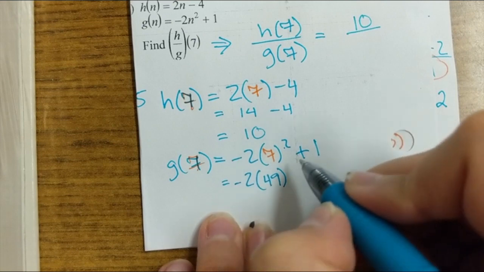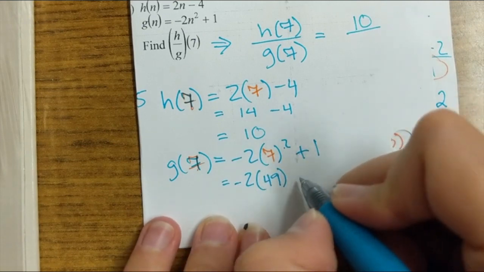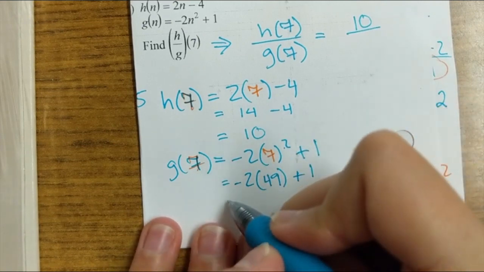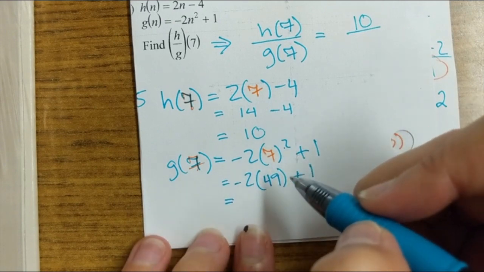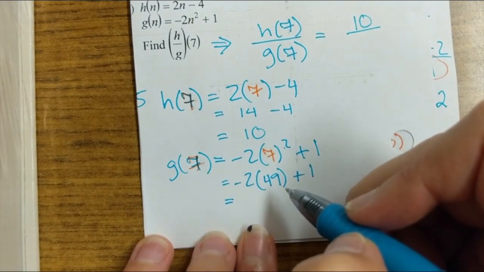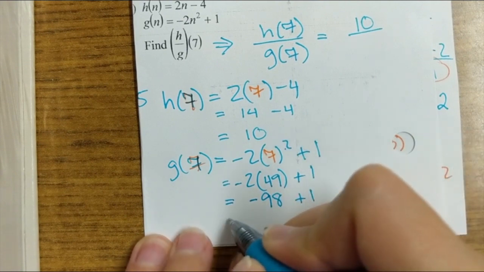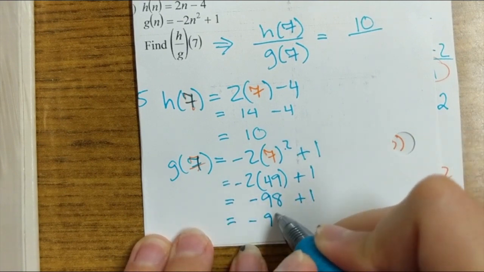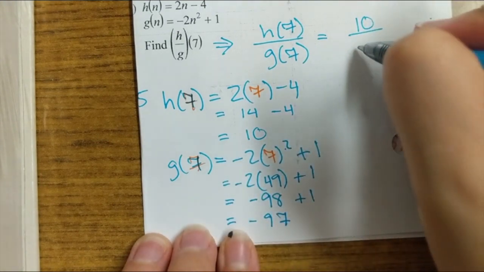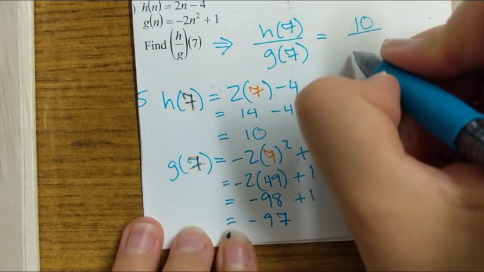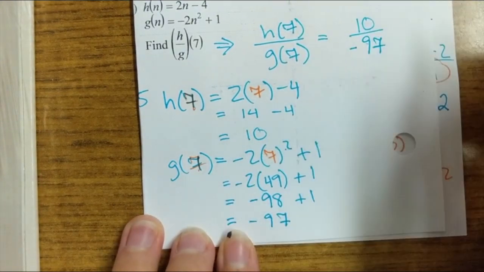You can also use the dot if you are more comfortable with that. So plus 1. All right, negative 2 times 49 is negative 98, plus 1, negative 97. And that is g of 7, so negative 97 should go on the bottom.